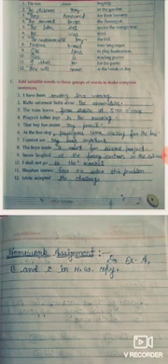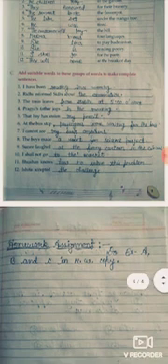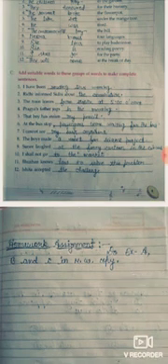Now next number 3. Number 3 is the train leaves. The train leaves, and you have to write this sentence like this. The train leaves from station at 5 o'clock. Okay, now next number 4. Number 4 is Pragya's father jogs. Pragya's father jogs in the morning.